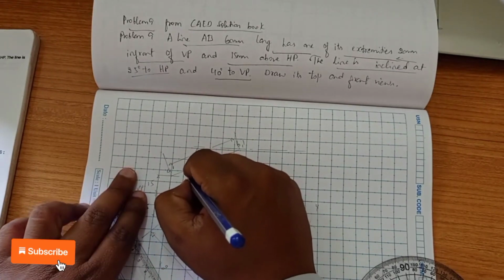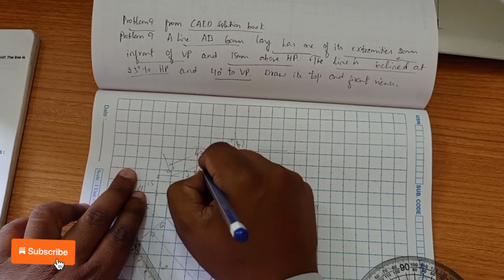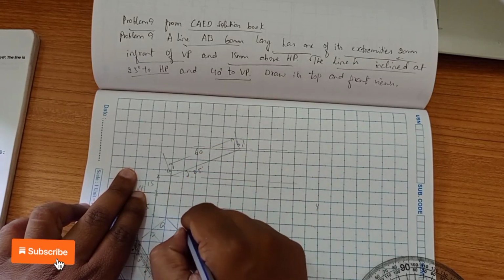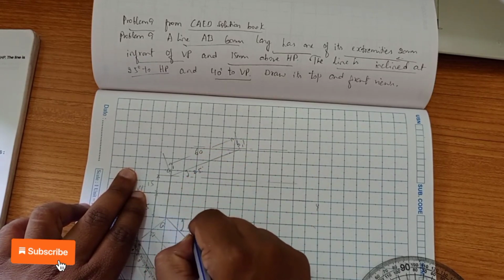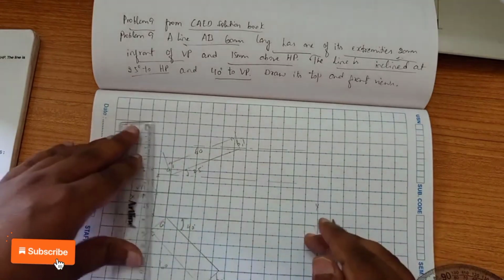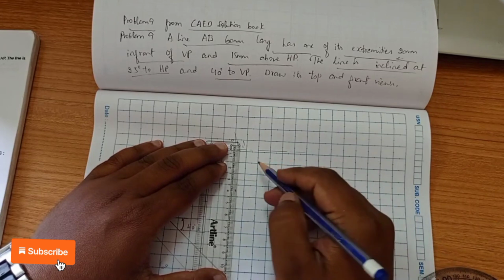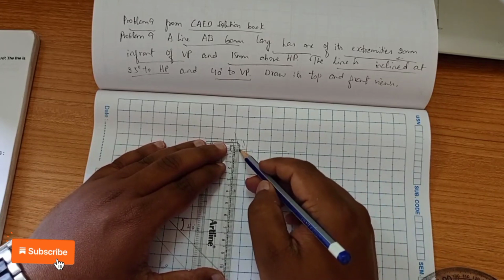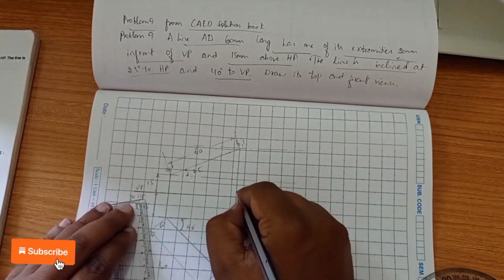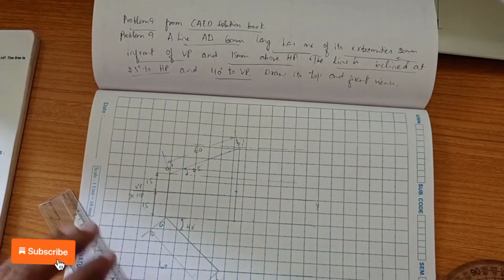See this angle, it is 25 degree. This angle it is 40 degree. Okay, so now this is true length. Now we have to find out the apparent length. So apparent length, it is going vertically downward till the locus of A.